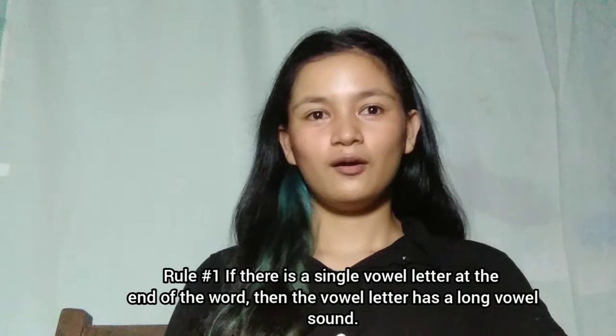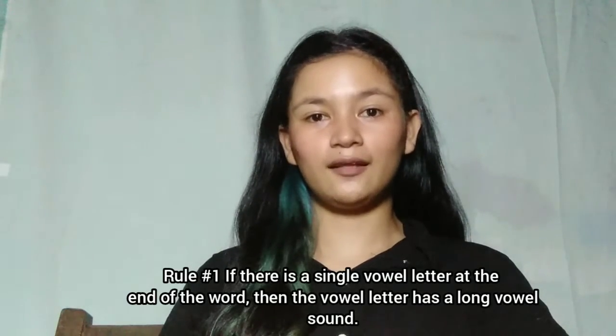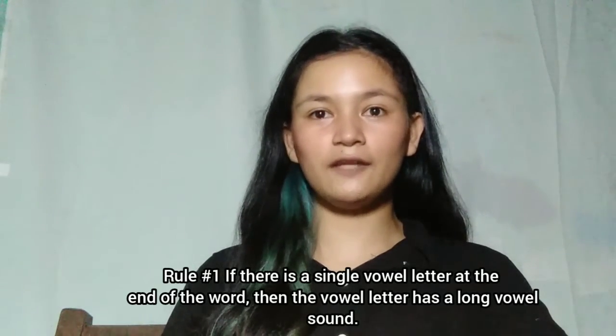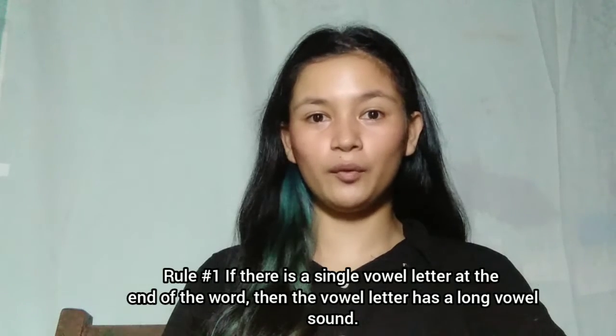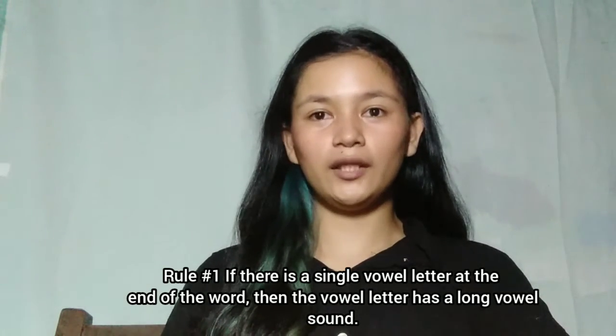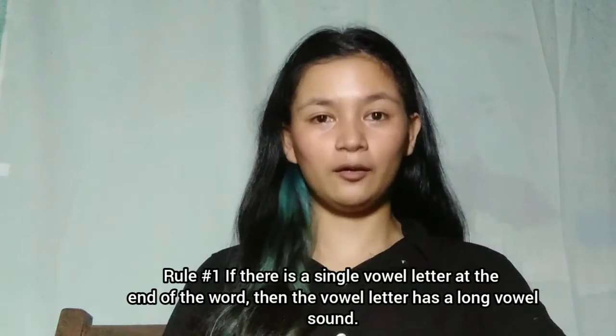So, let's start with rule number 1. Rule number 1 states that if there is a single vowel letter at the end of the word, then the vowel letter has a long vowel sound. For example, me, be.